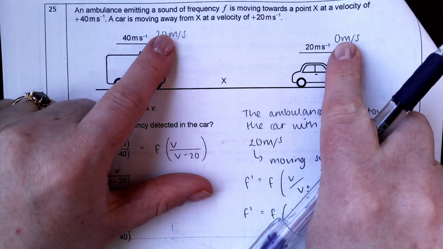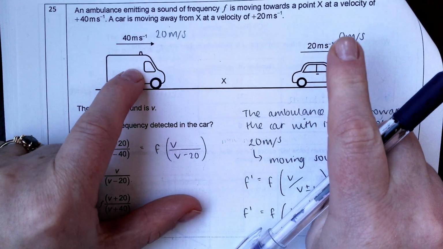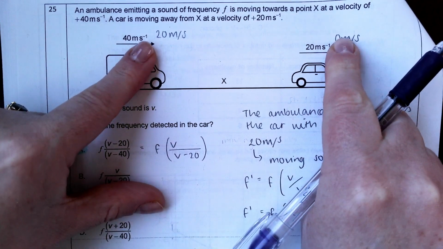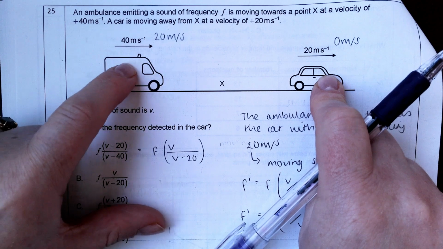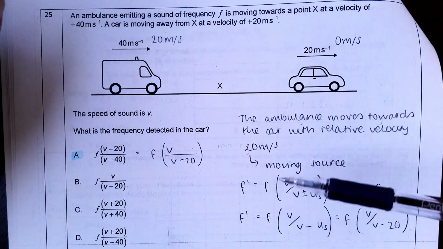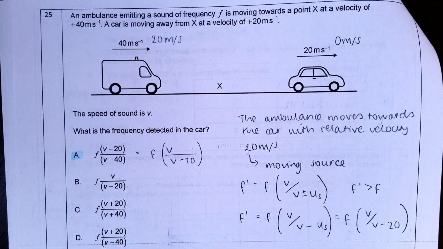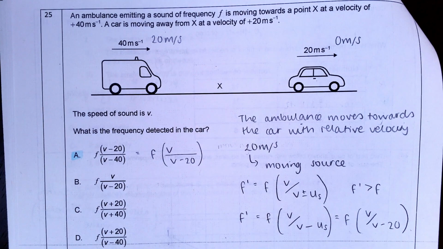So now we have our relative values between a moving source and a stationary observer because we're looking at relative velocity. So from the perspective of the car being still, the ambulance is moving at 20 meters per second. We take our moving source equation from our data booklet, f dash is f v over v plus or minus u of the source. We then use our common sense and we know that if the moving source is coming towards us, the wavefronts are going to get squished up, the frequency is going to increase.